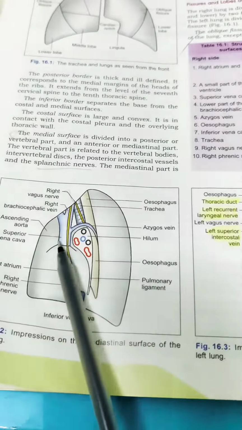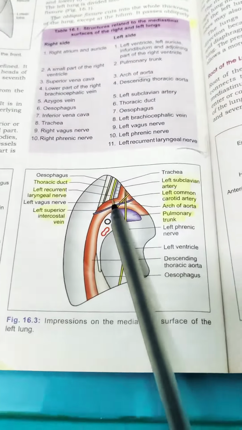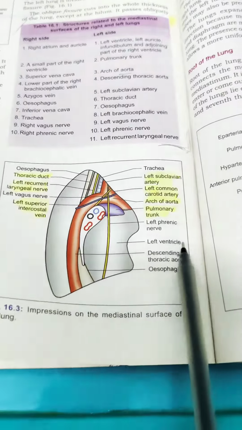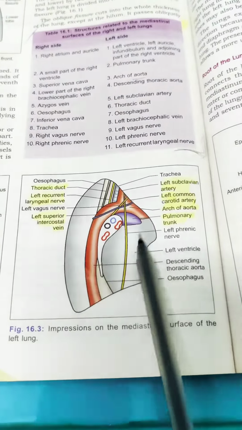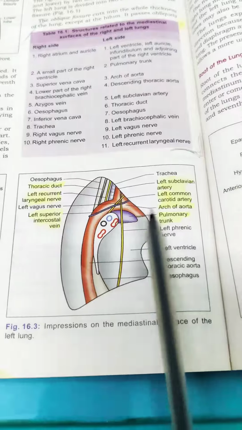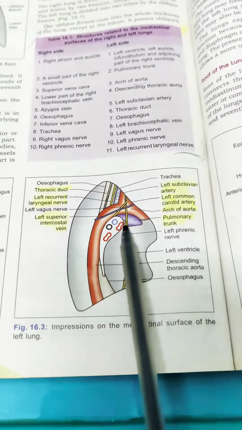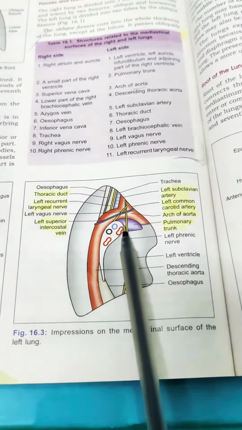In the same way the right brachiocephalic vein is present, here also we will find the left brachiocephalic vein. In this diagram it's not present, but it will normally be present. And also there will be the left vagus nerve.